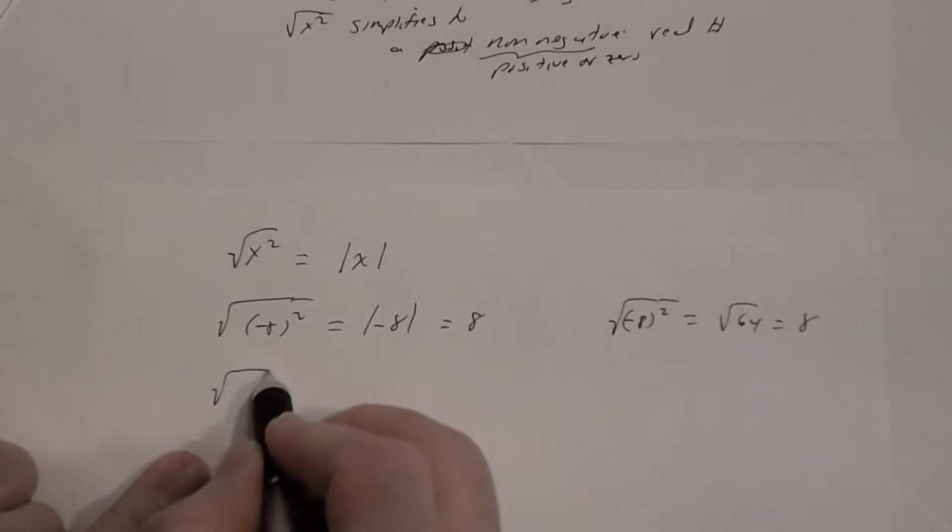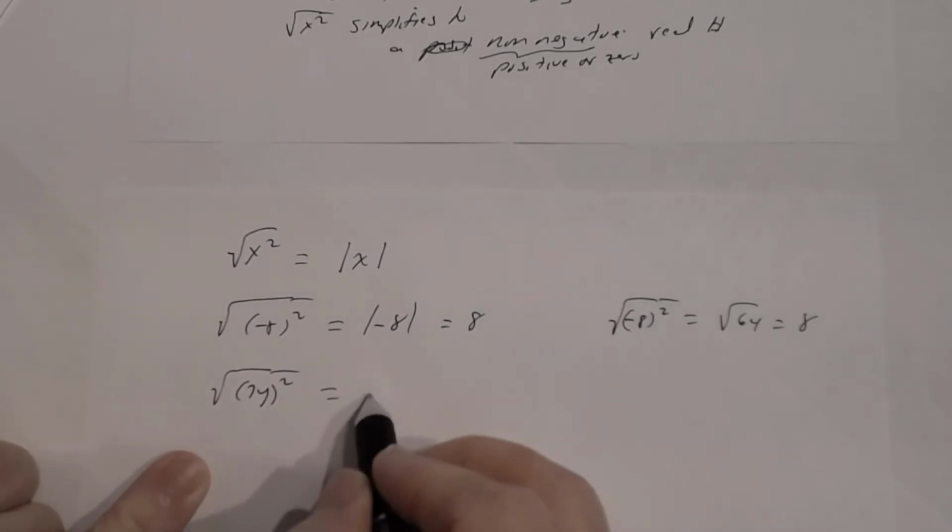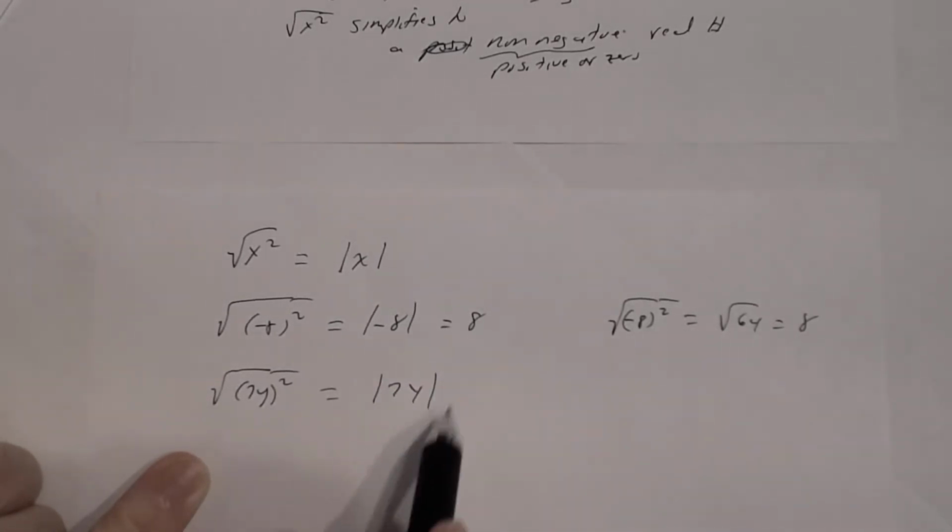If I have the square root of 7y squared, then that's going to be the absolute value of 7y. So it's whatever that base is. The square root of some base raised to the second power is that base. Now I've got to put that in absolute value bars because I don't know whether y is positive or negative. So I've got to guarantee that it's a non-negative number, either positive or 0, by putting in an absolute value bar.